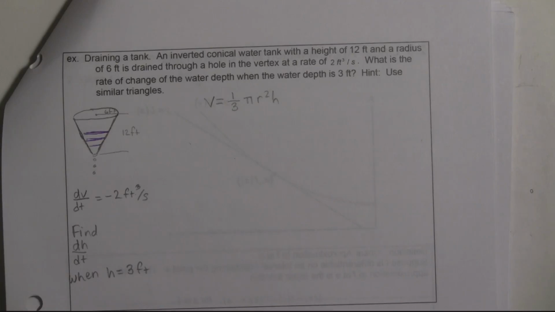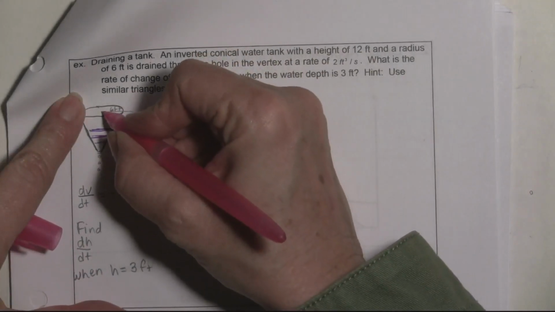And so here is how I'm going to get rid of that. They gave me the hint of using similar triangles. And so right here, this is 6 foot.